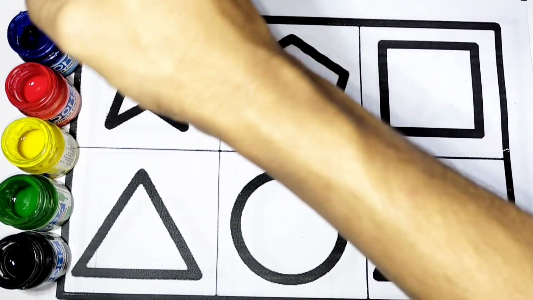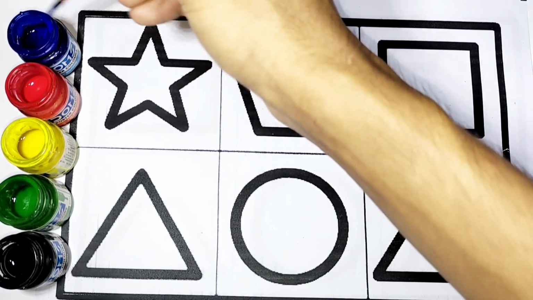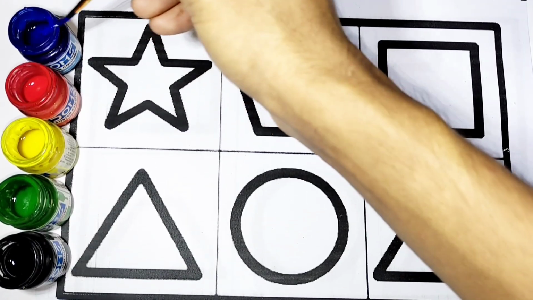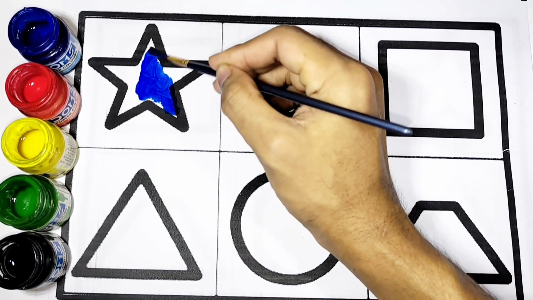First we are using the color of blue. Now we are using and mixing the color of blue. First we are coloring the shape of star. Now we are using the color of blue.